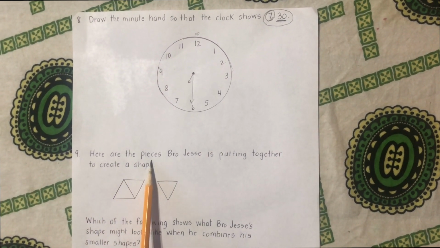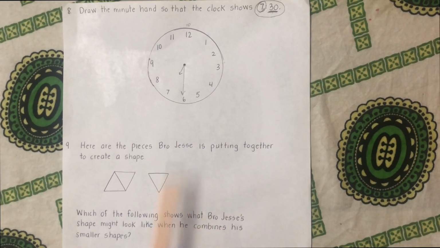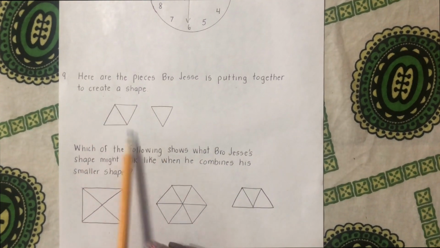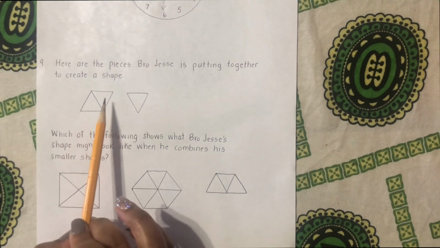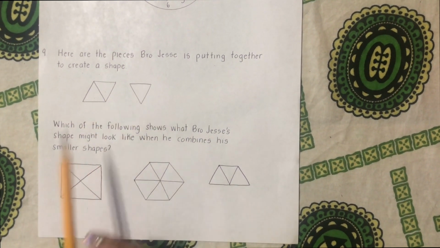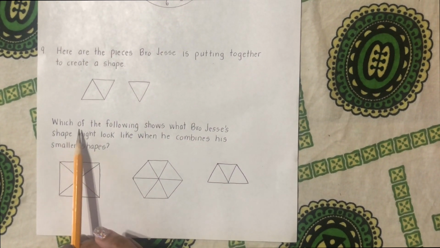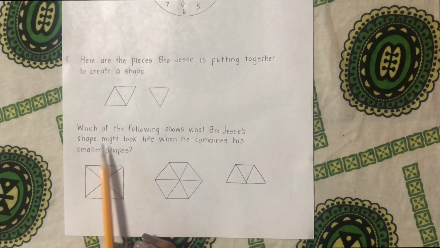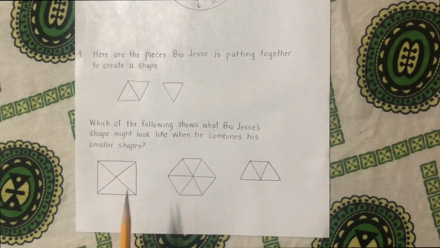All right, last problem, number 9. Here are the pieces Brother Jesse is putting together to create a shape. All right, so let me observe these pieces. Let me check them out. I see a triangle here that's connected to another triangle. Together they make a parallelogram. And then I see one triangle here. Which of the following shows what Brother Jesse's shape might look like when he combines his smaller shapes?